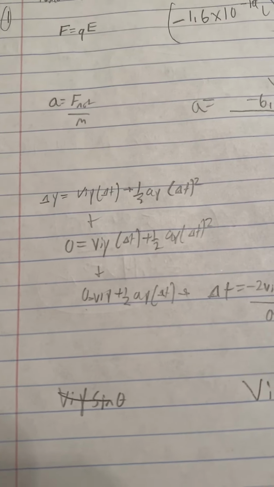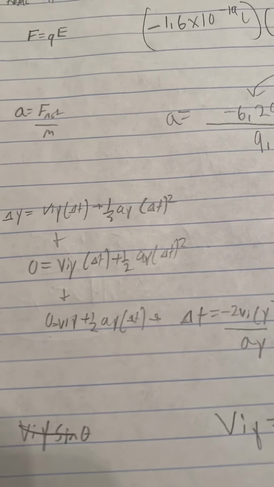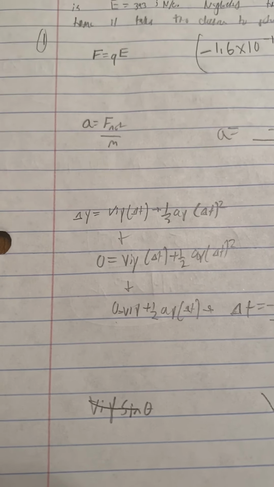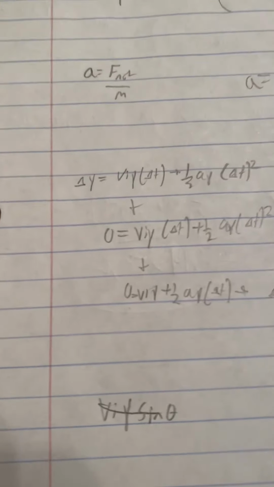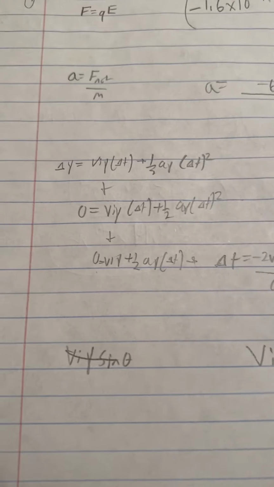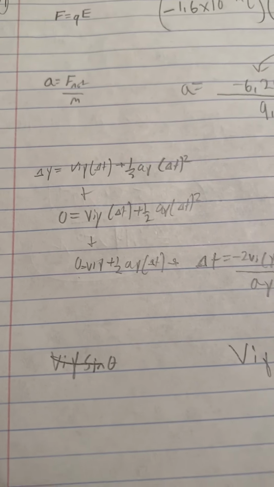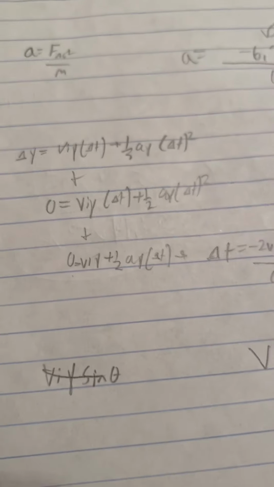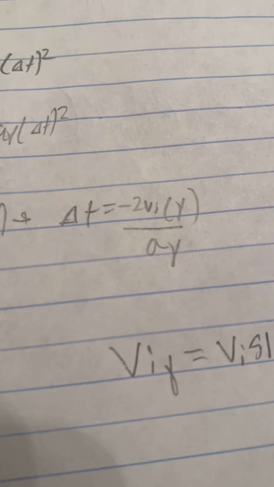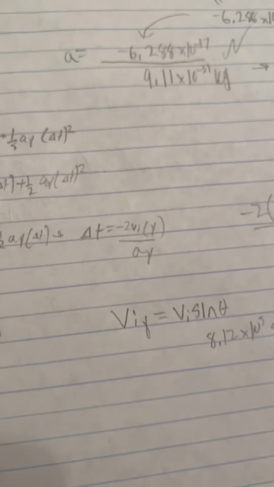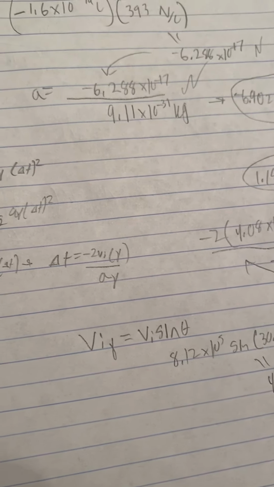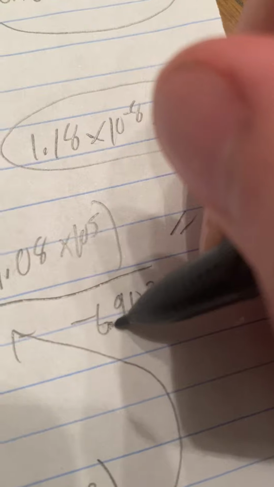Moving on, since it's projectile motion, we're going to use a kinematics equation, which relates the change in height to the change in time, with a little bit different notation for velocity and acceleration. We can assume change in y equals 0, plug that in, and solve for change in t since that's what we're looking for. That ends up with this formula: change in t equals negative 2 v_iy over a_y. We solved for a_y earlier, so we plug it in right there.